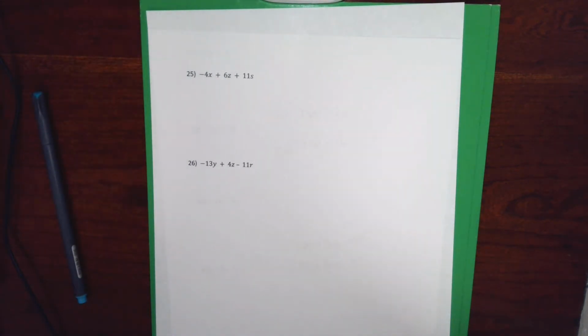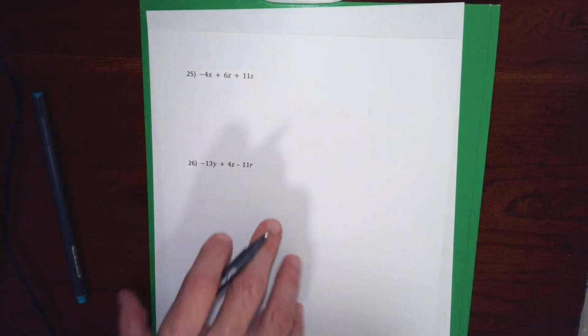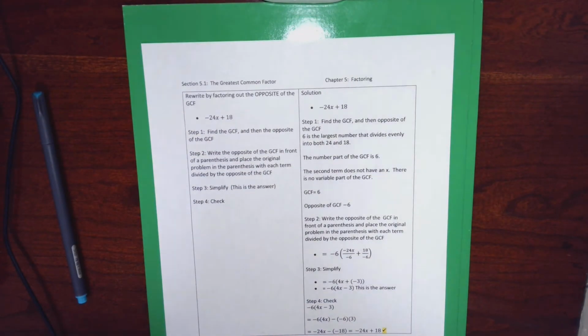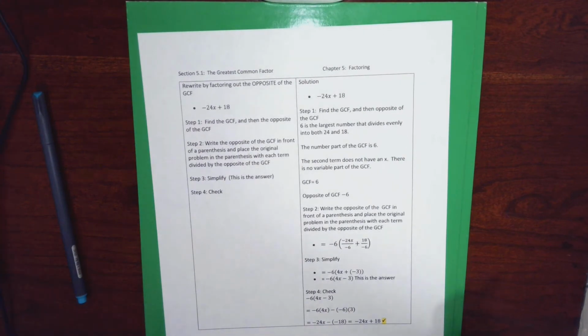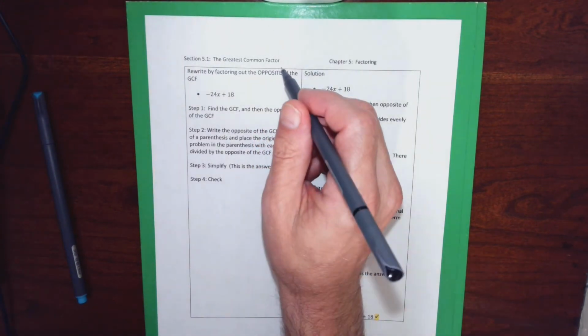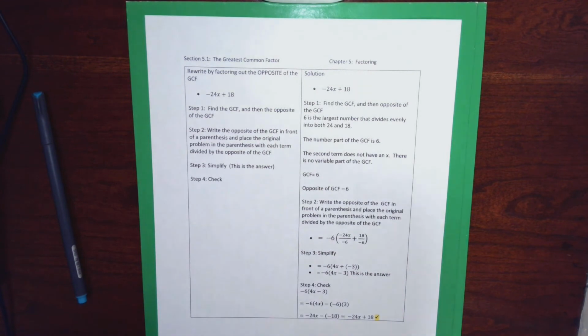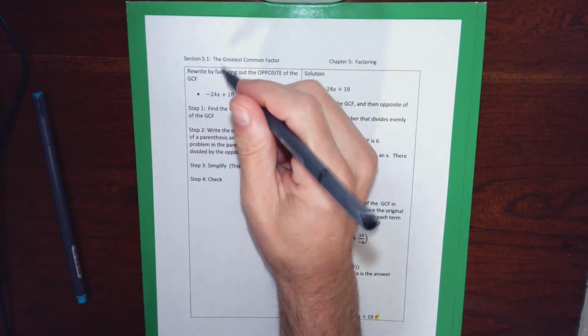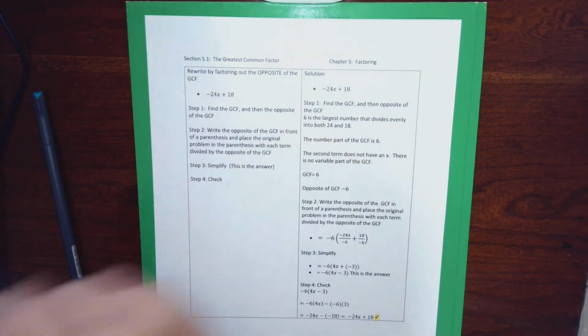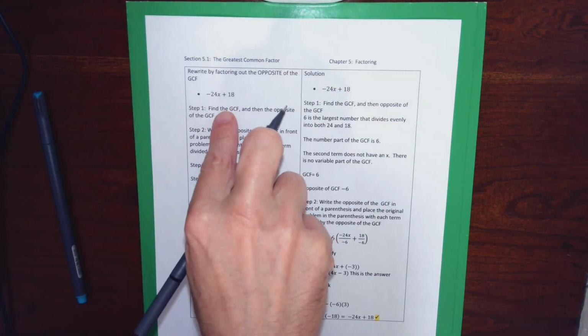And now we're going to integrate the skill of finding the greatest common factor with factoring out a negative in a new kind of problem. The instructions for the next group of problems is ultimately going to be rewrite by factoring out the opposite of the GCF. Essentially, it's going to be rewrite by factoring the GCF with a negative sign in front of it. So how do I do this skill? Rewrite by factoring out the opposite of the GCF. Well, first I find the GCF.